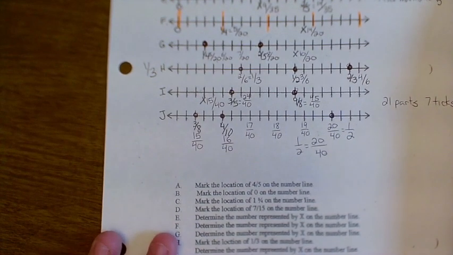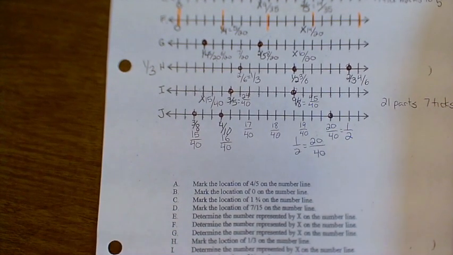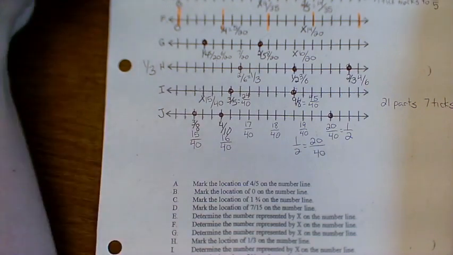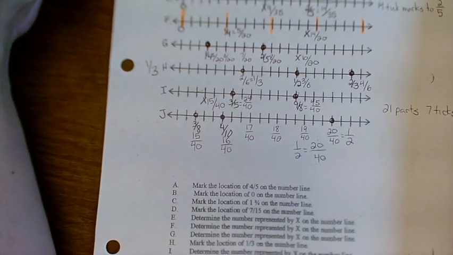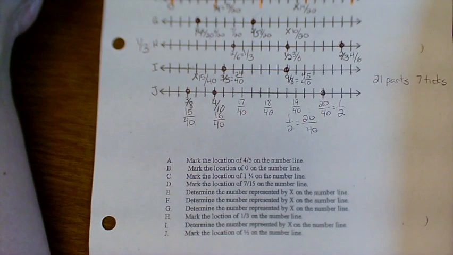Okay, so if you have any questions about any of these pages, again, you didn't have to turn them in for homework, but you will see them on your upcoming test, which is next week, I believe. So you may be doing problems like this. So if you have questions, let me know.